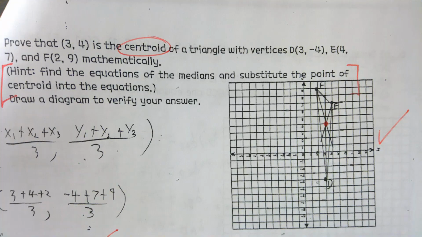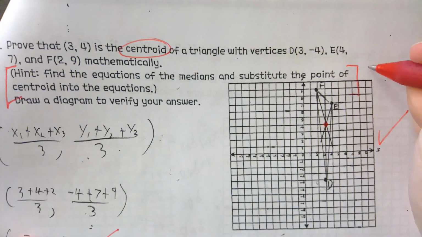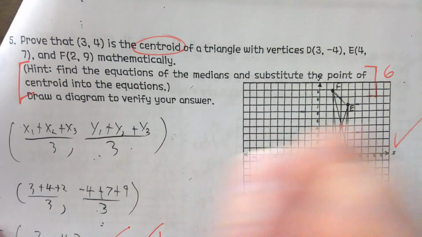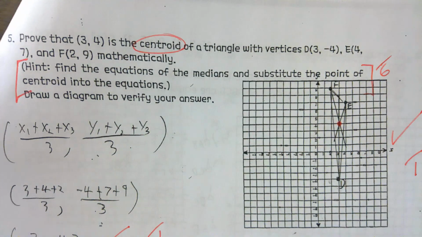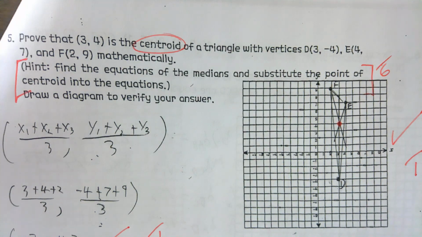Let's say all 3. At least, okay. So maybe around 5 or 6 points. All right. So this would be 1 mark, this diagram would be 1 mark, and then the one where you have to find all the equations of the medians, about 5 to 6 marks.